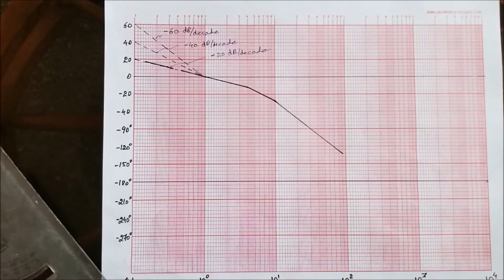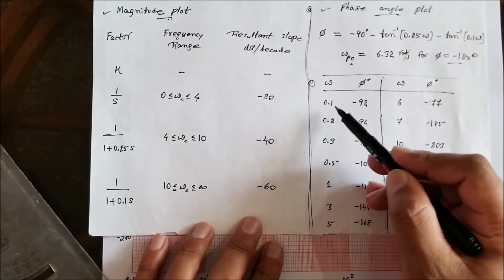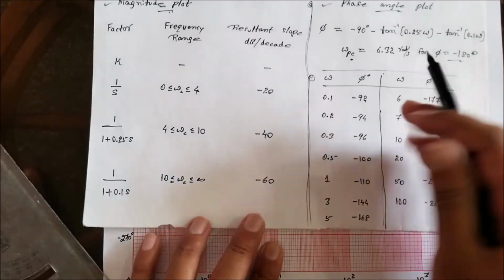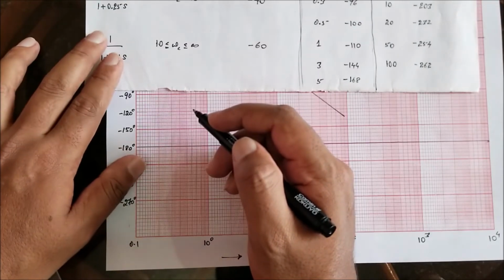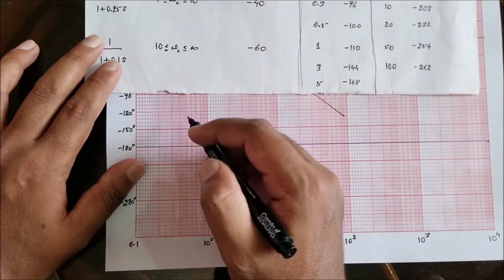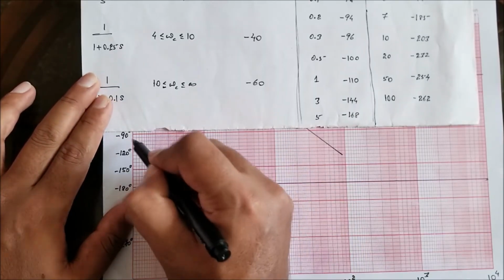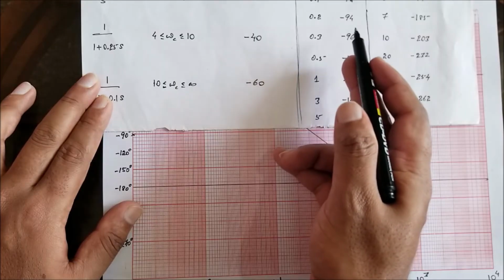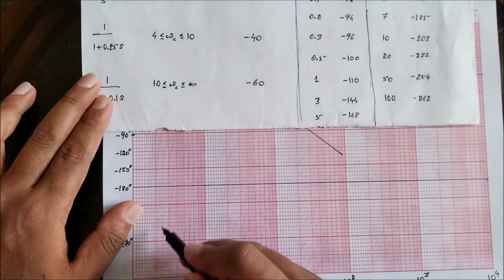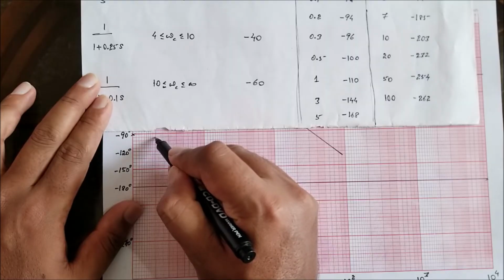Now move to the phase angle plot. Coming to the phase angle plot, at 0.1 it is minus 92 degrees, correct? Minus 92. Here itself I will mark nearly 90. At 0.2 it is minus 94. This is 0.2. For 0.2 it is 94, but one line is 6 degrees, right?